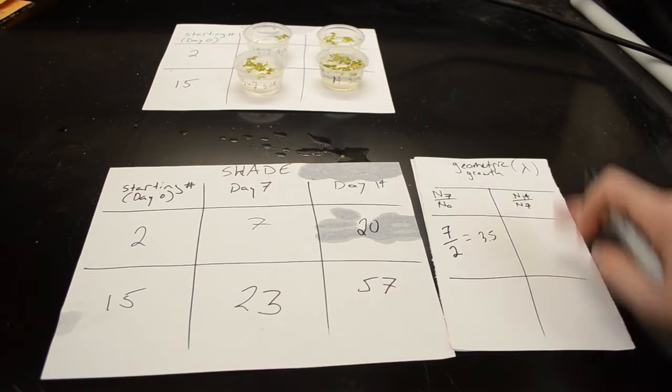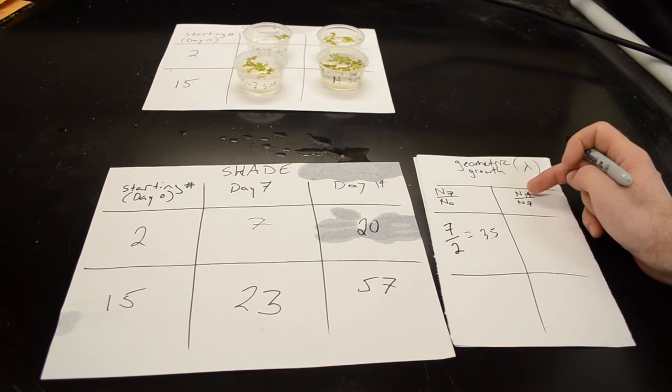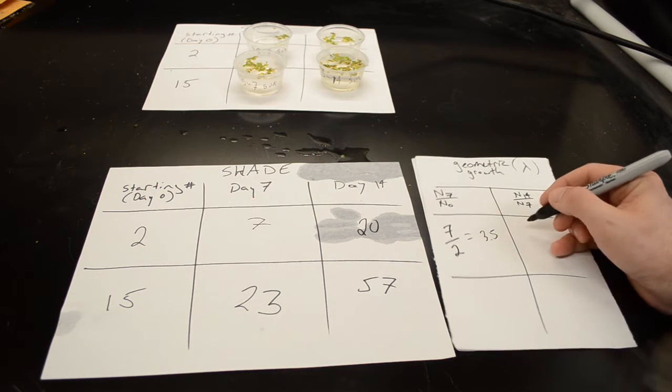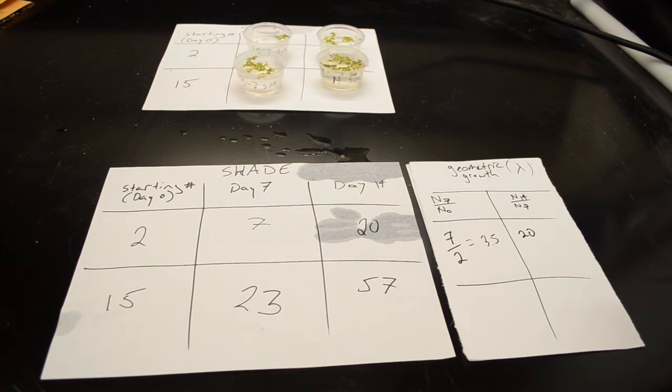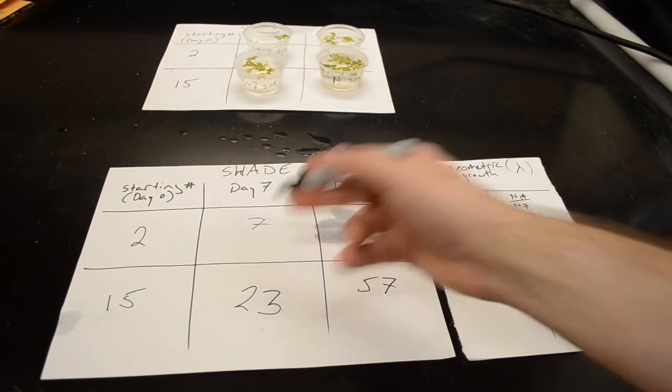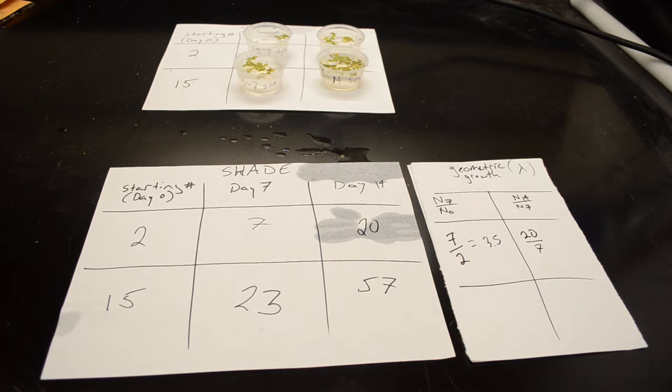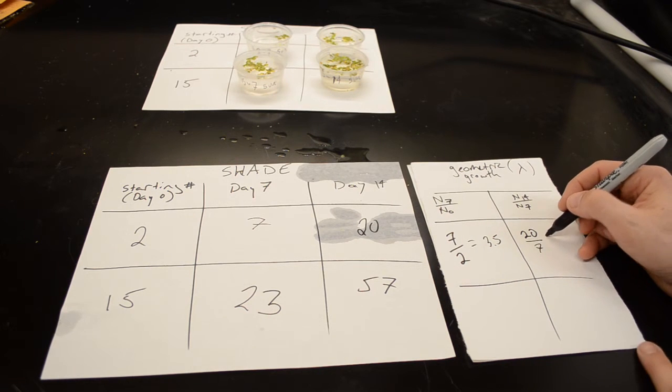For day 14, it's N at day 14 divided by N at day 7, so N14 is 20. N7 is 7. So we use the 7 twice. Sometimes that confuses people. So we'll say it's 2.86.